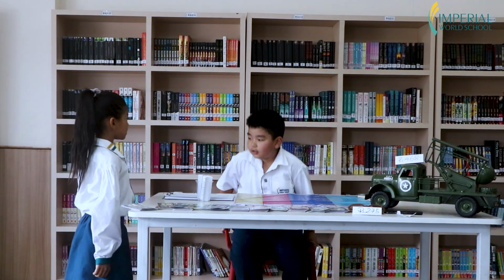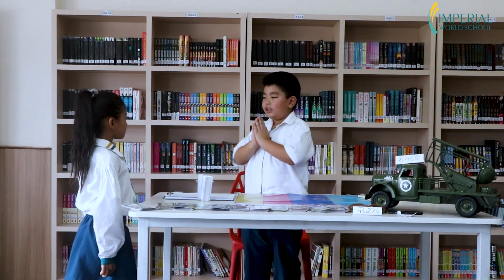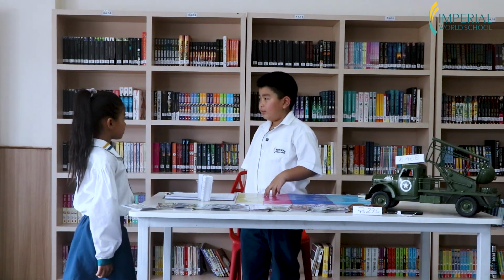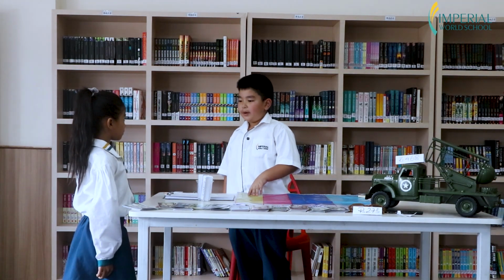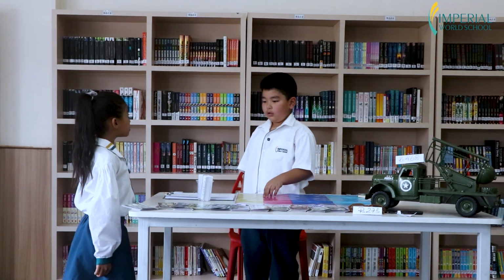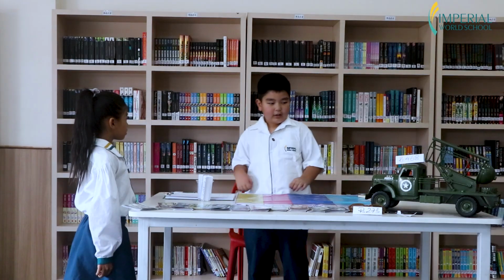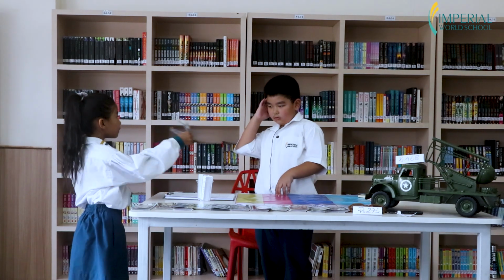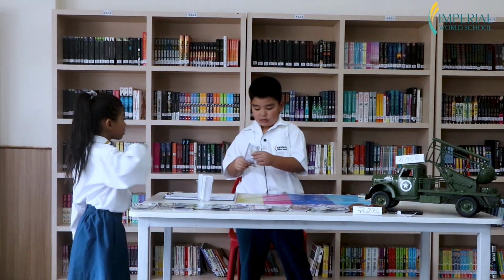Namaste, shopkeeper. Namaste, Sanvi. Welcome to my shop. What would you like to buy today? I want this big, beautiful toy car. How much does it cost? It costs 468. Okay, here is rupees 1000.